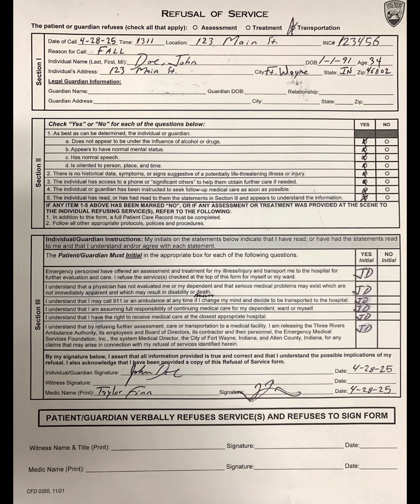And then you're going to have them sign, and you are going to put your name on it as well. If you do not feel comfortable putting your name on this, because you should be giving this patient a copy of this refusal for their own personal records, and you just didn't want them to know who you were for whatever reason, ensure you put your badge number on there. It's some sort of identifier for our department that you were the one filling this out.